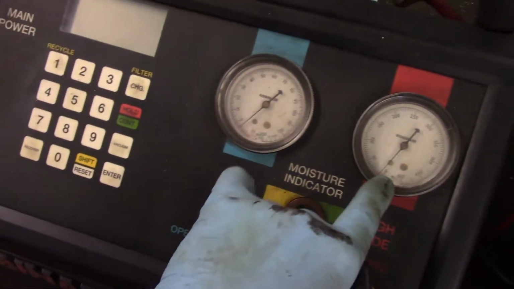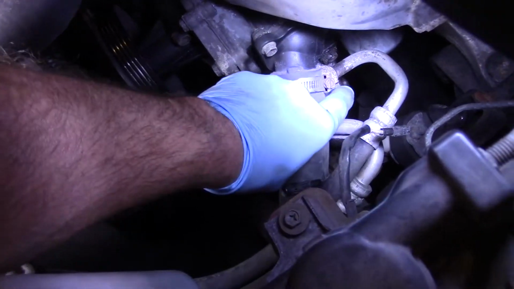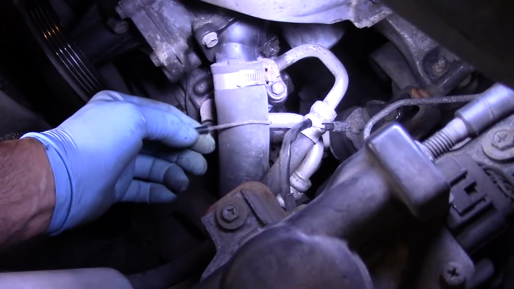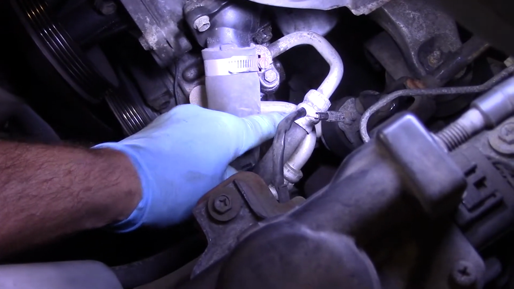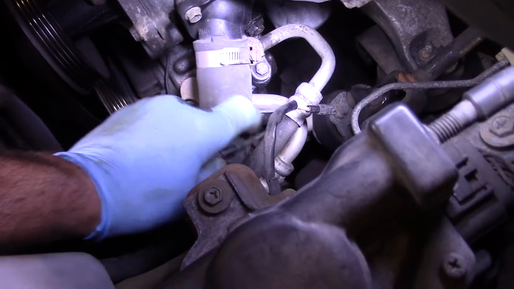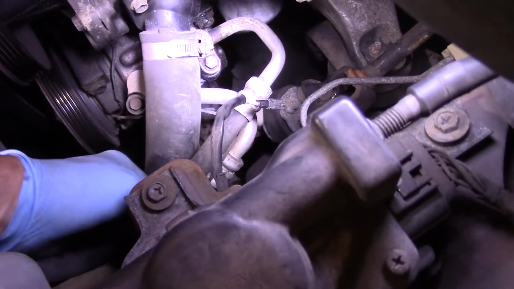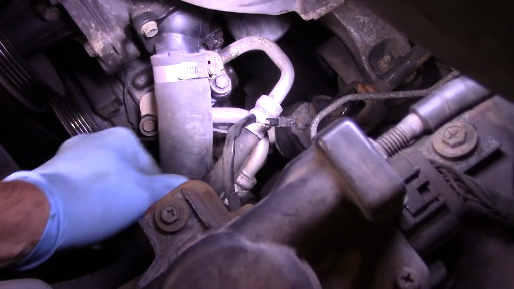After we have the system totally emptied out, we have no pressure left in there at all, we're going to come back over here and we're going to disconnect the AC lines right here on top of the compressor. This one and this one. I just want to point this out. There was a clip actually holding this cable to the line. I actually disconnected that to get this out of the way, so that way we can pull this out, we can move the lines out of the way and not interfere with that.